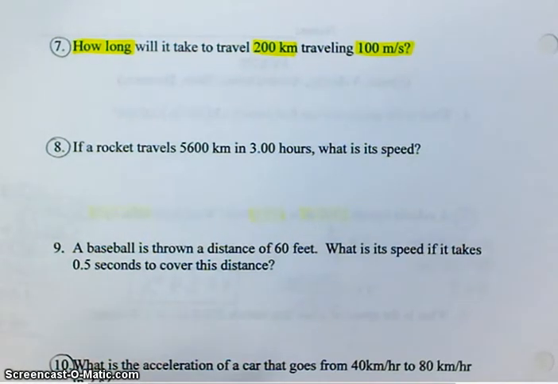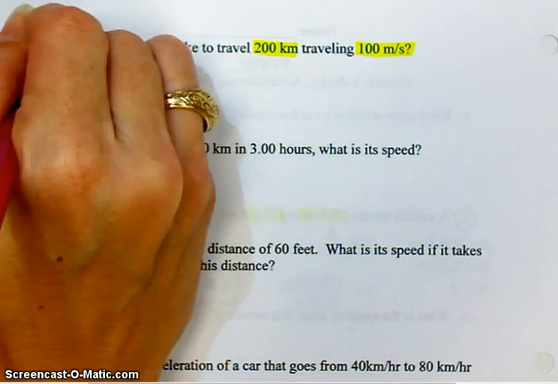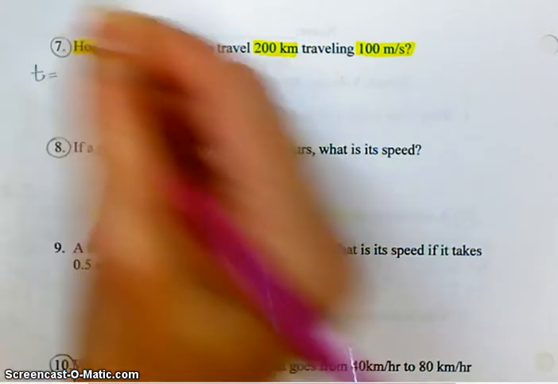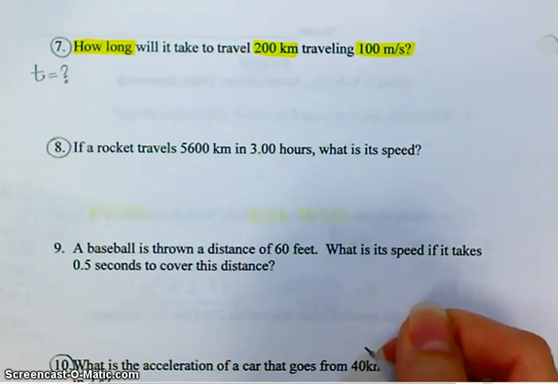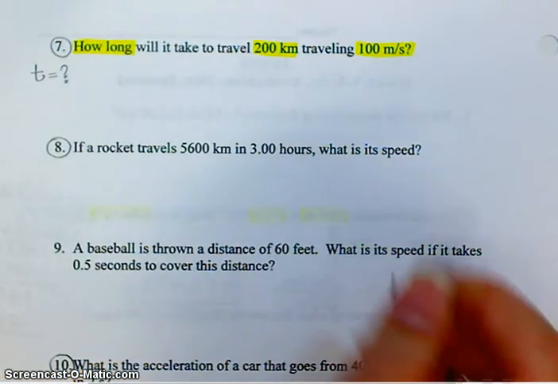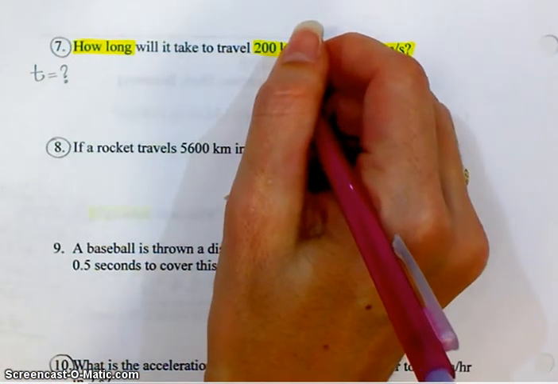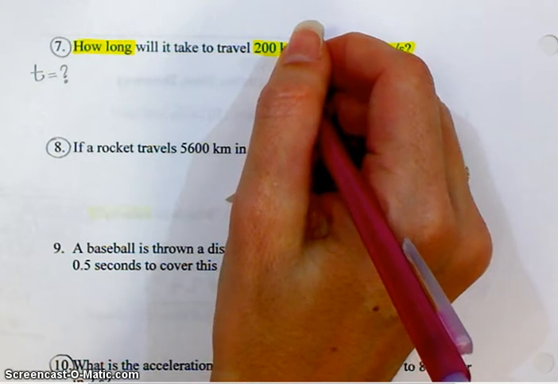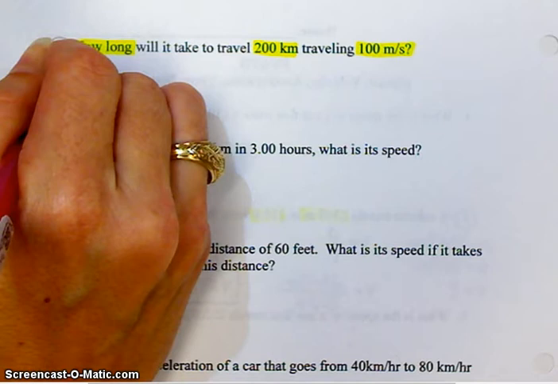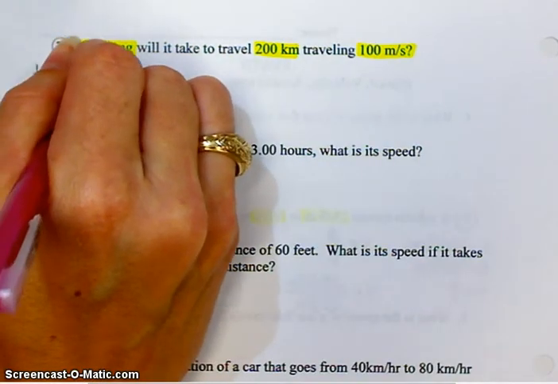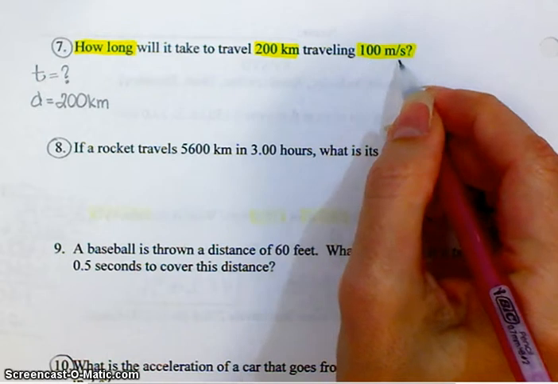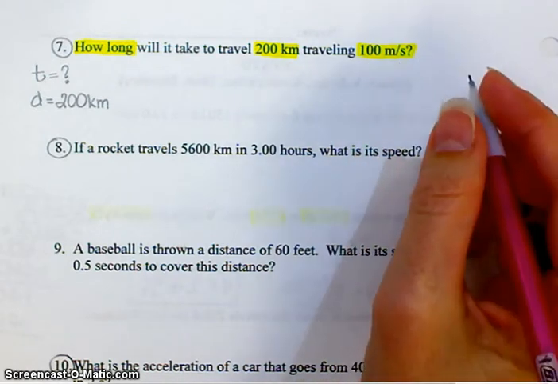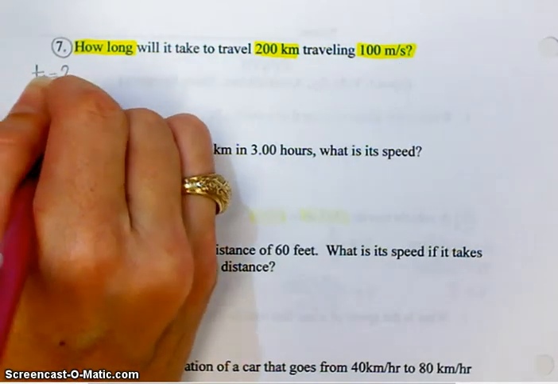The next thing I'm going to do is list what I'm given. Time equals, I don't know, because that's what I'm looking for. I'm being asked how long will it take. So time equals question mark. 200 kilometers. Based on the units kilometers, what is this? Distance. So I'm going to say D equals 200 kilometers. And then 100 meters per second. Based on the units, it's a what? It's a velocity or a speed.